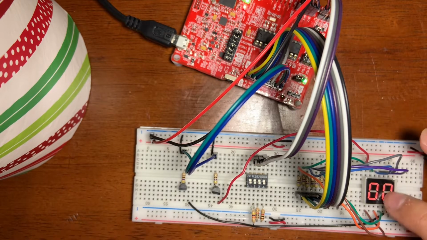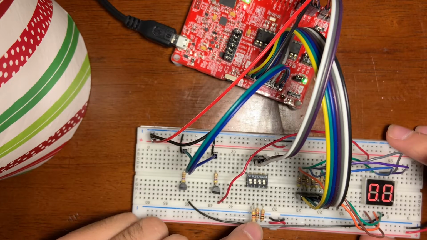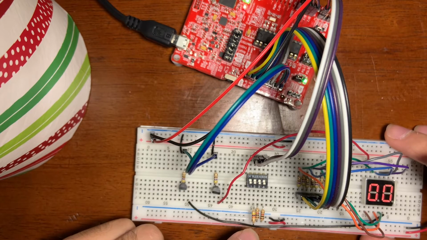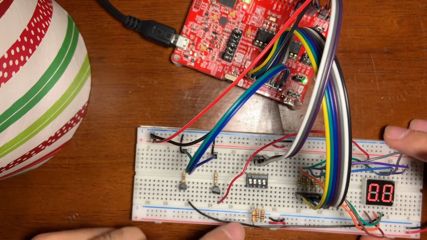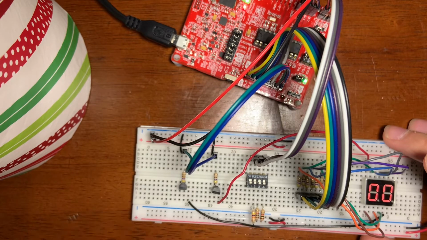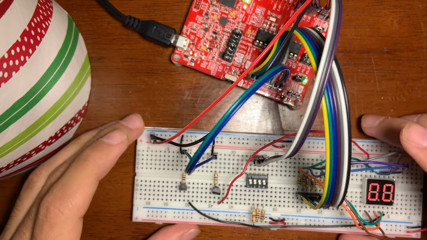And I was getting a lot of issues with the display. And then I transferred this third bit to a 47,000 kilo ohms. I think that's how you say it. And then everything started working fine.